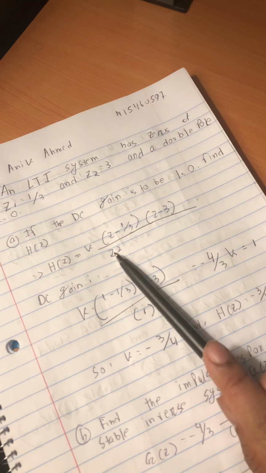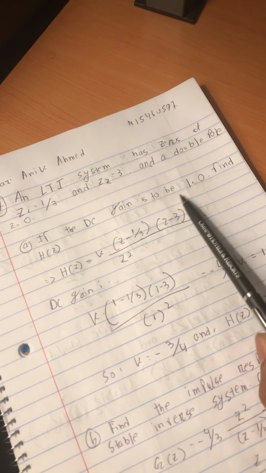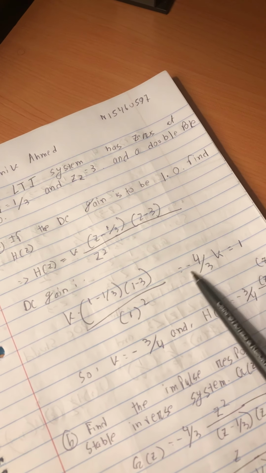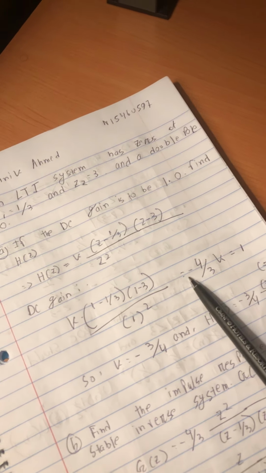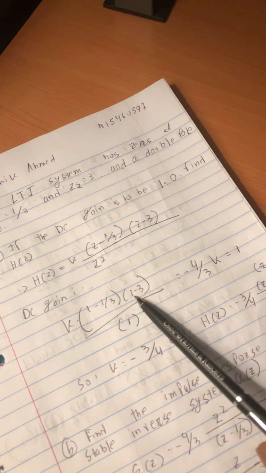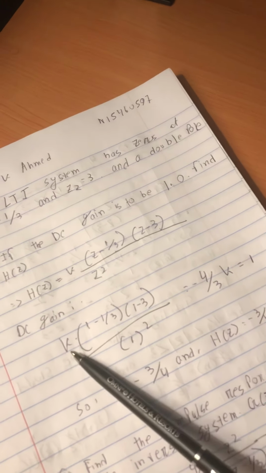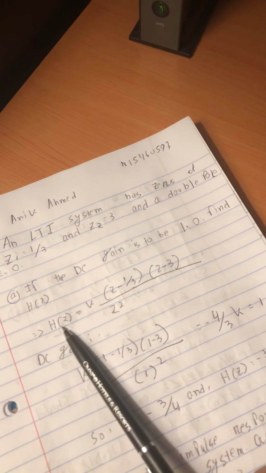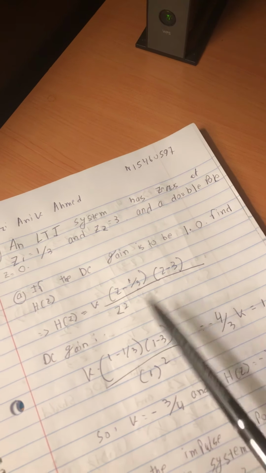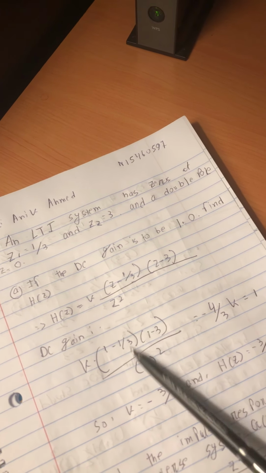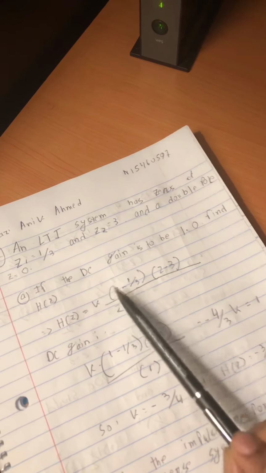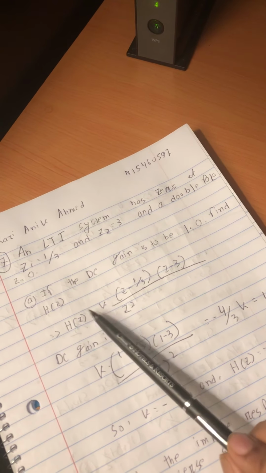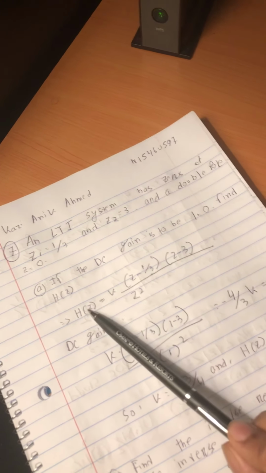If we replace the z's by 1, since we want our DC gain to be 1, and do some algebra, this whole thing equals negative 4/3 multiplied by K, which equals 1. Why equals 1? Because H of z equals K times this whole thing, which we found to be negative 4/3 times K, and we replace z with 1, so this becomes 1.